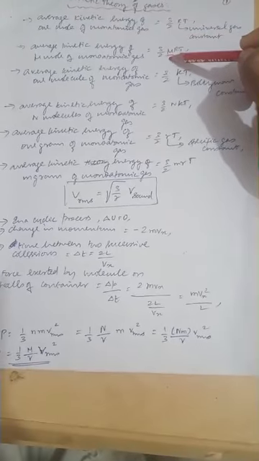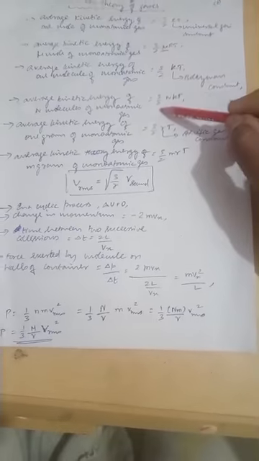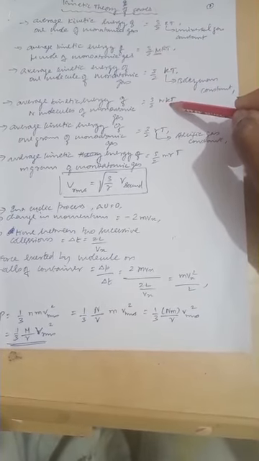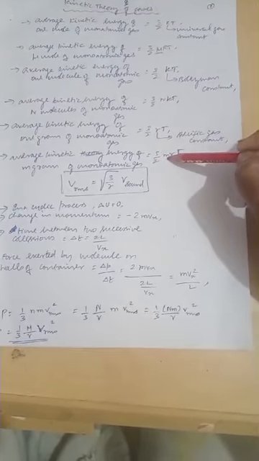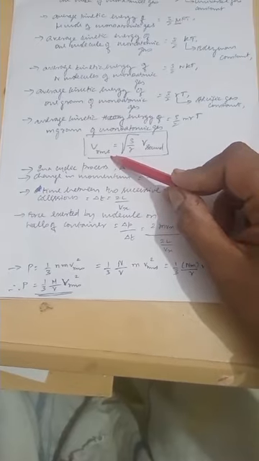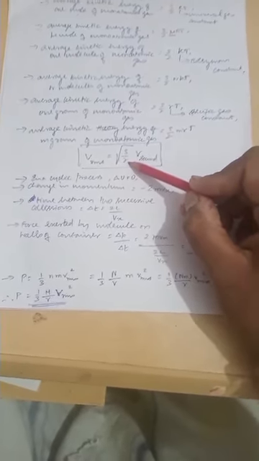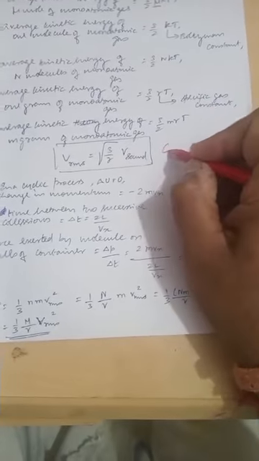3 by 2 mu times, that is number of moles into universal gas constant. 3 by 2 into number of molecules into Boltzmann's constant. 3 by 2 into mass of the gas in grams into specific gas constant. And one more thing, the root mean square velocity, it will be root of 3 by gamma. That is, you know, gamma, it is Cp by Cv.